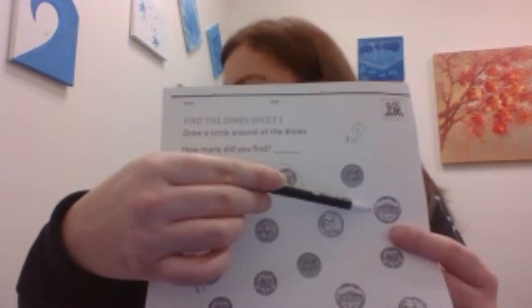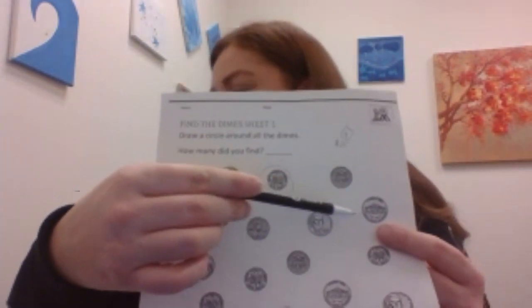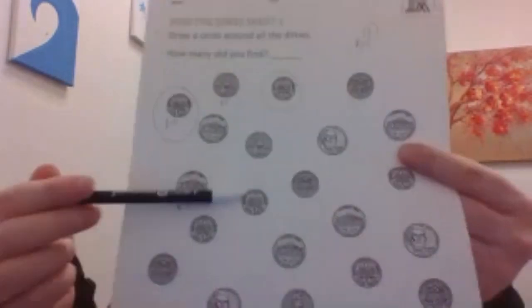This is a penny. This is a nickel. What is this? The back of a nickel. Yeah, because they didn't put any quarters on here, but that was a good guess because it is kind of big like that. So we need to circle the dime.